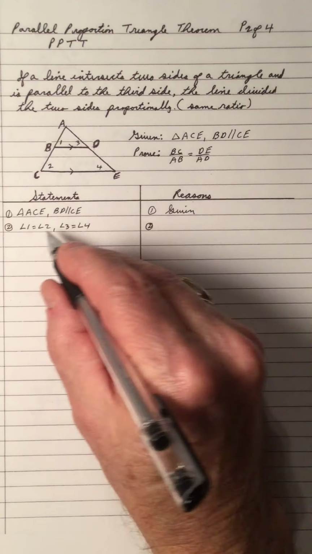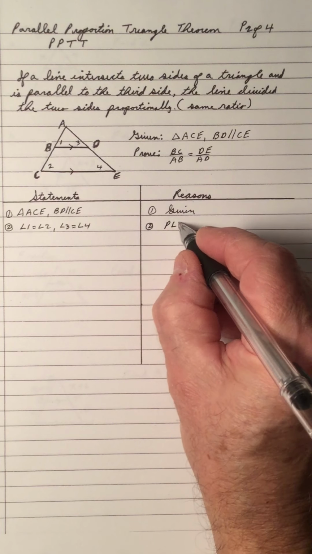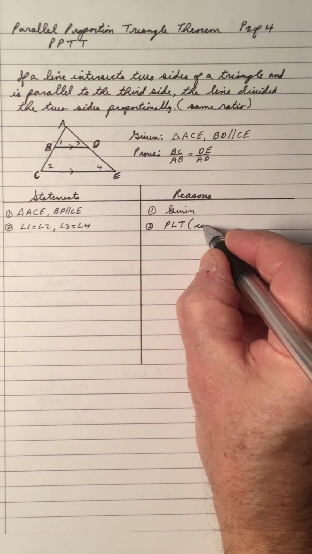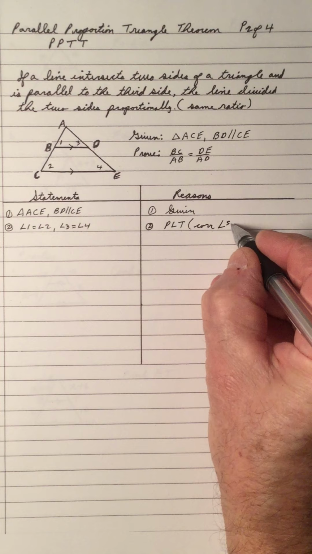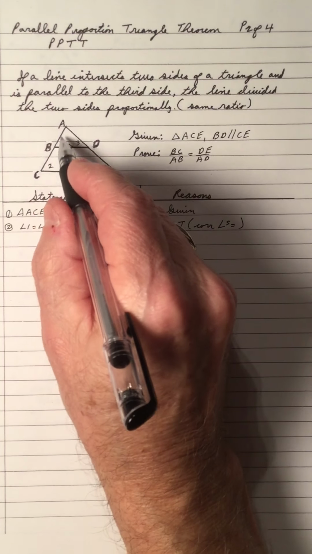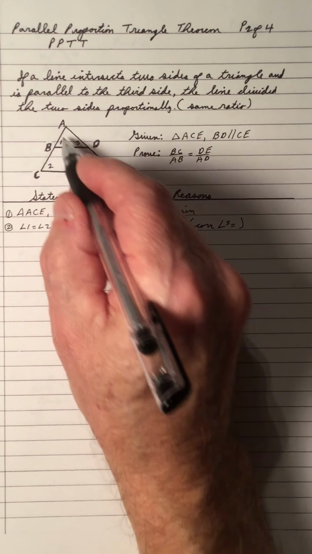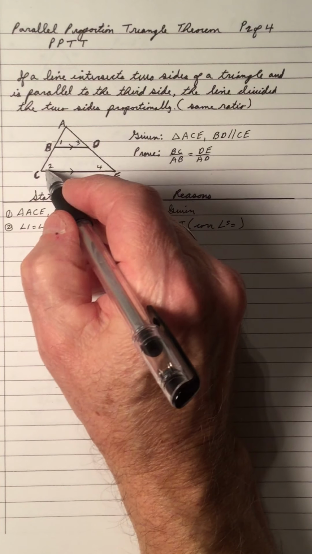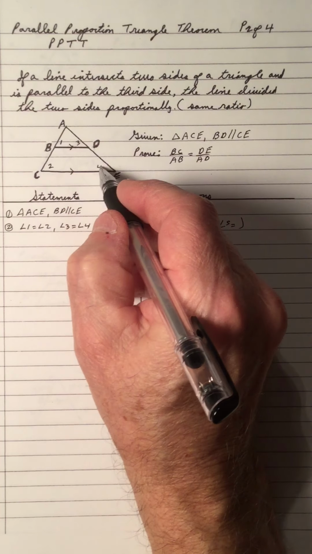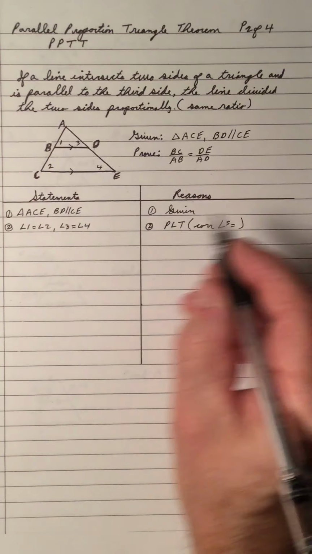The reason that these angles are equal is called PLT, corresponding angles equal. If you have two parallel lines and there's a transversal, these are corresponding angles equal with this transversal.